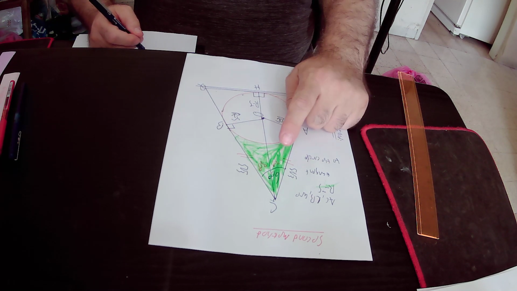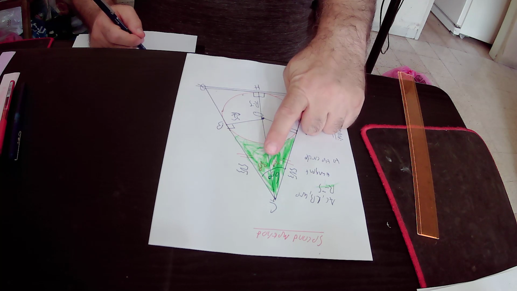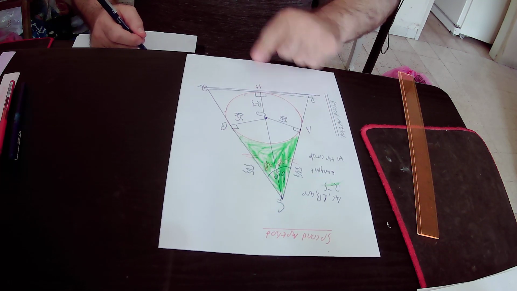So we know this angle equals 30 degrees, and this angle equals 90 degrees.